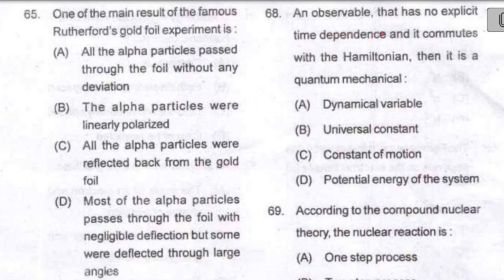68. An observable that has no explicit time dependence and commutes with the Hamiltonian is a quantum mechanical constant of motion. Okay, C is your correct answer.